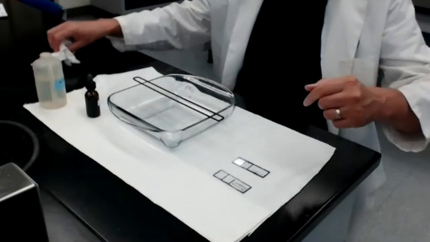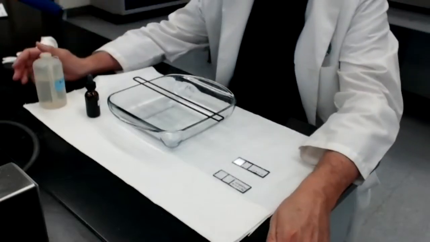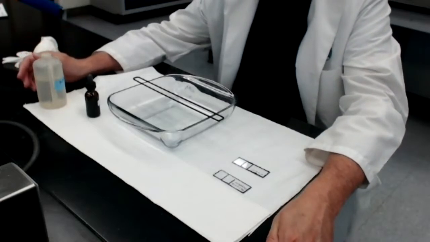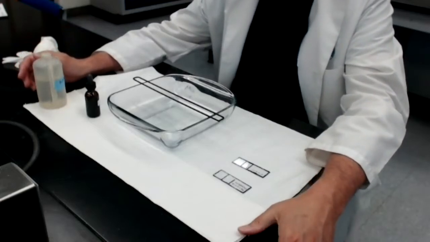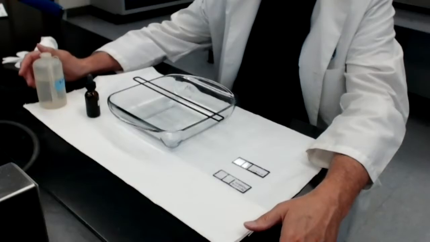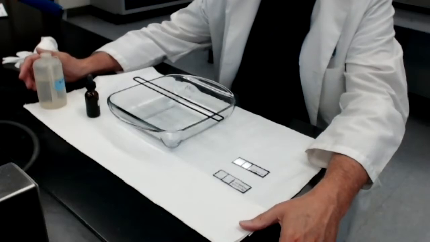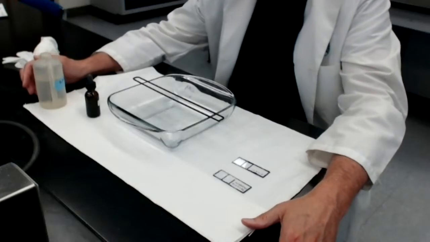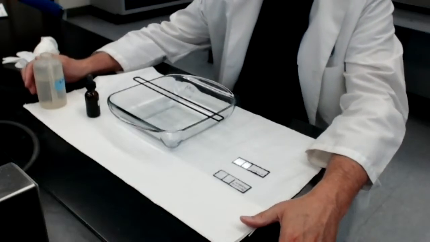Okay, so let's provide a little bit of background here. In Module 4's video, I talked about the necessity of staining bacteria so as to be able to see them clearly. I pointed out in Module 4 that most bacteria do not have color. They are colorless, they are transparent, they are incredibly small, and therefore they're almost impossible to see without some sort of staining protocol.